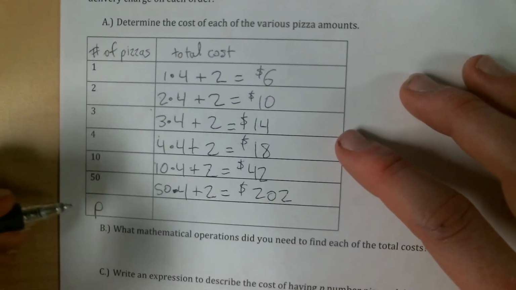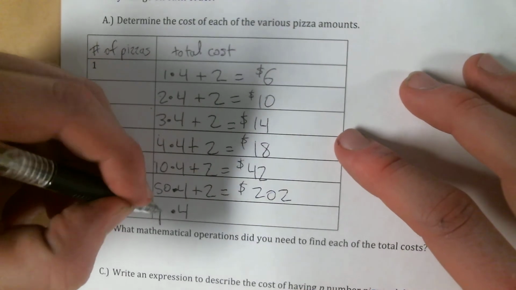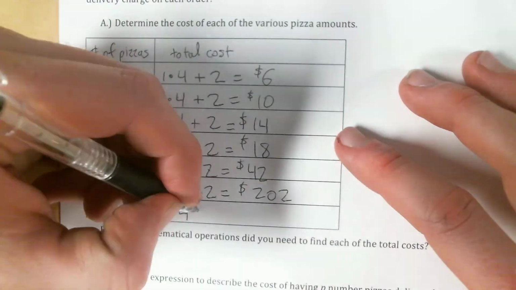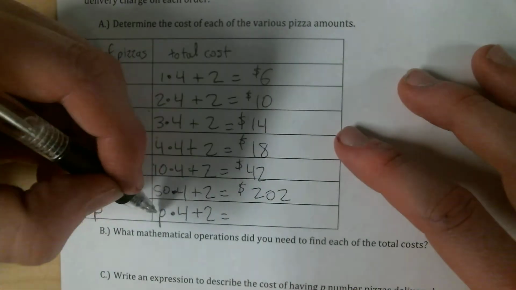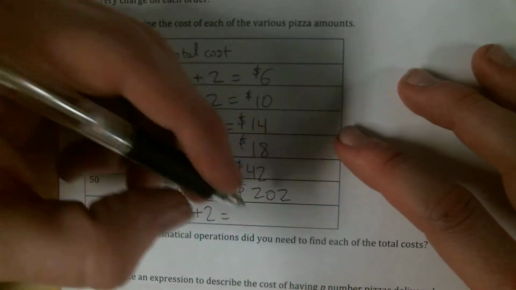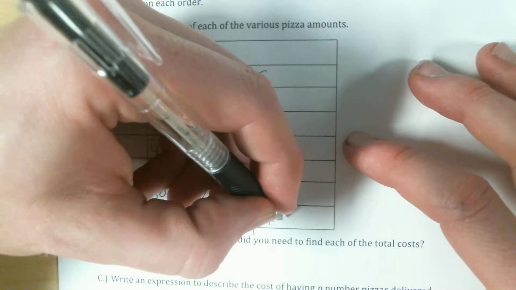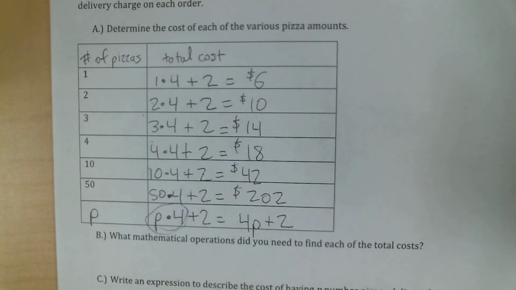So let's look at what happens. Let's say I have P number of pizzas. Well, I know it's going to get multiplied by 4, right? It's $4 per pizza. Got to add on my $2 delivery charge. So how am I going to write this? Remember, I can write this a little easier, right? 4 times P like this. 4P plus 2. So there's my expression I can write from this example.